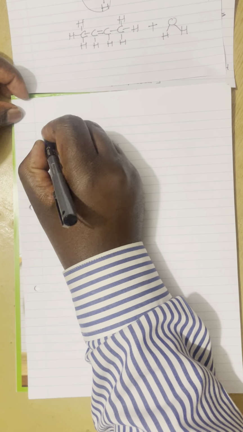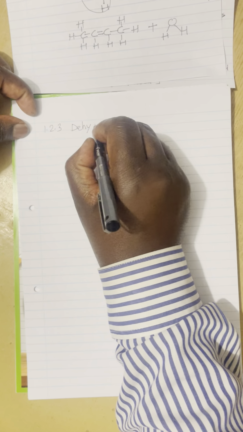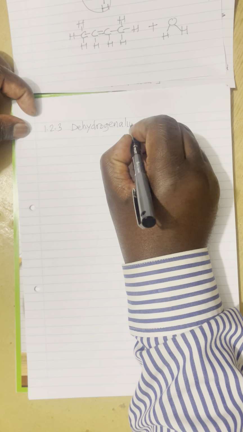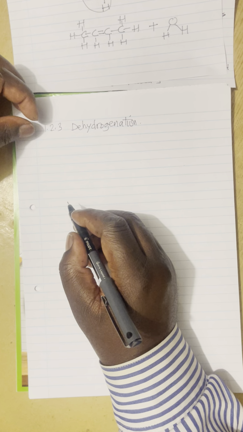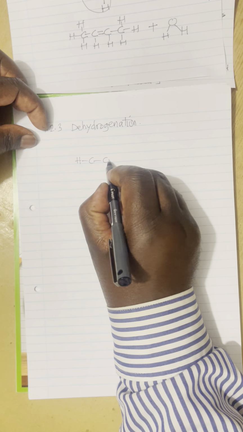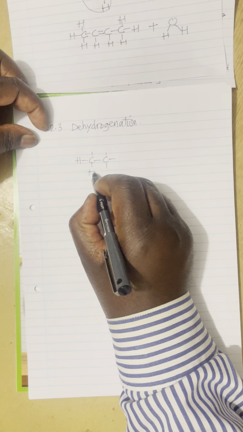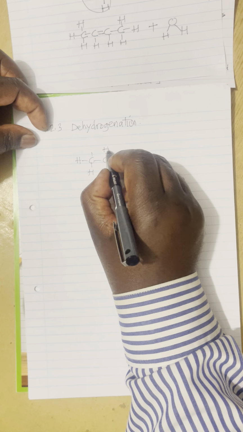1.2.3, dehydrogenation, removal of hydrogen. Let's give an example. So this one here, dehydrogenation, I'm basically focusing on an alkane. And what if we have propane this time?